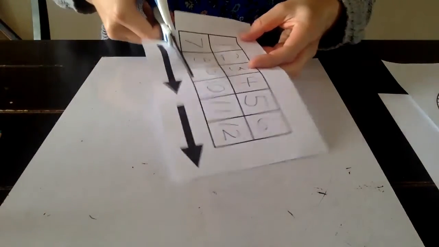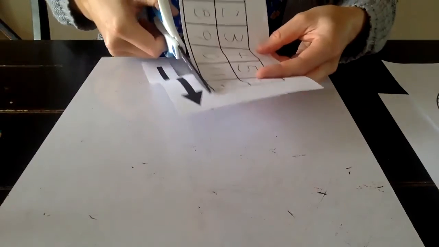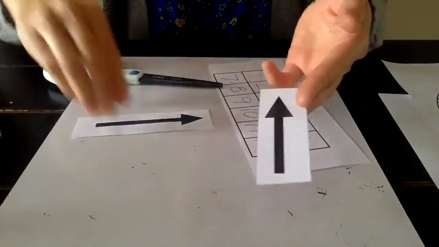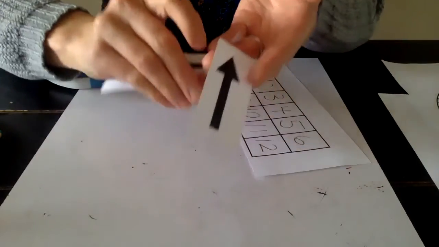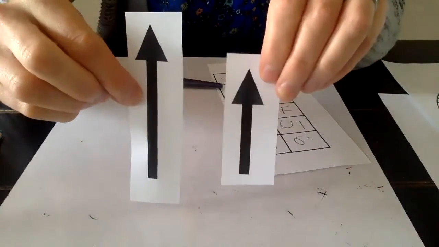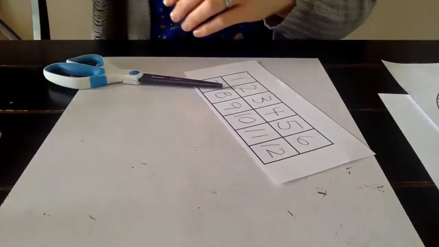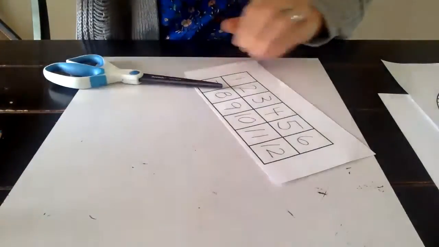I'm gonna cut my 2 arrows off of there to use for later. And actually, we're gonna use those on our lessons next week. So here's my 2 arrows. I'm gonna save these in a folder along with my clock. We're gonna use this clock for 2 lessons. There you go. There's your 2 arrows.